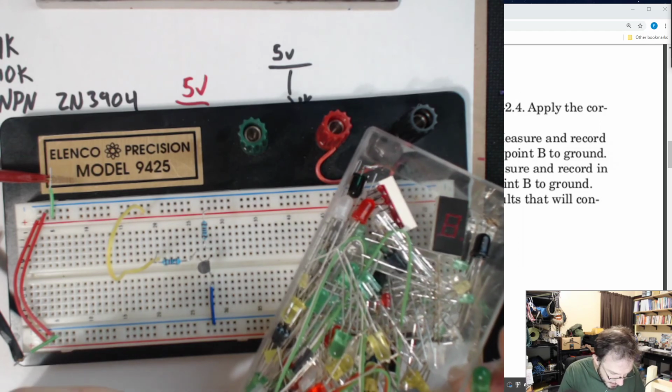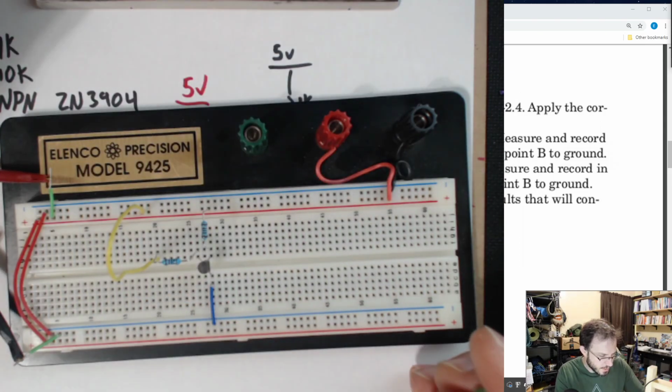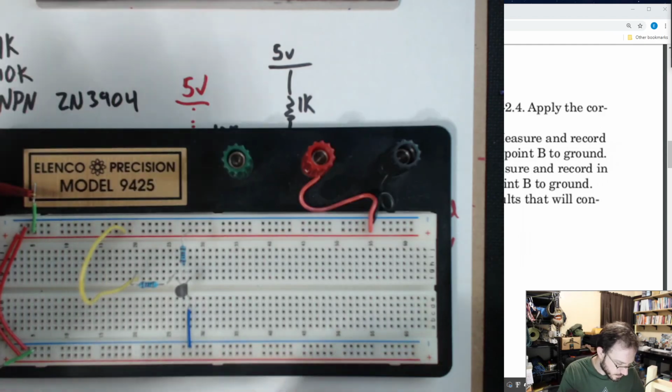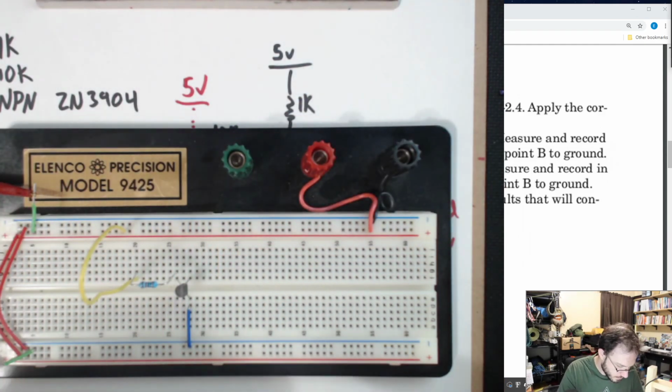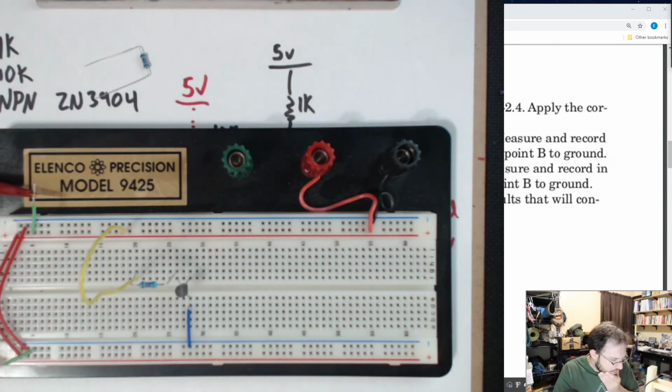I got green, I got red. I'll just go with green. I'm going to switch that 1K for something closer to, let's say, 330 ohms. That should give us a higher voltage.